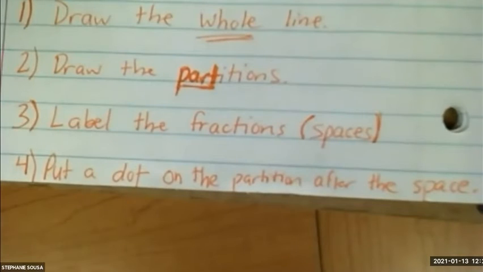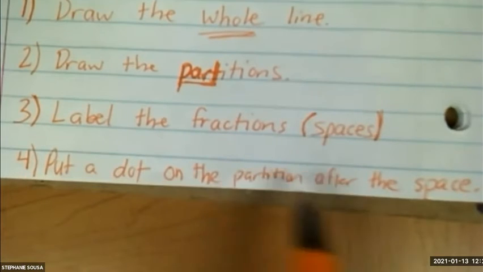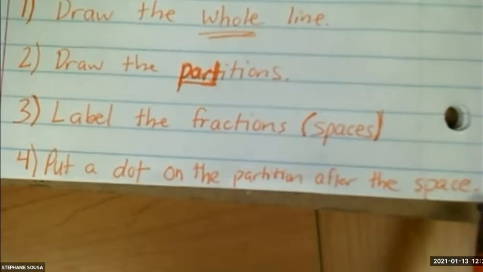Just like Terrence shared, when an elevator opens, it's not going to open on the line created by the floor. It's going to open on the space created by the part where you can step and stand up. Same thing. We're going to put a dot after the space that shows the whole fraction.